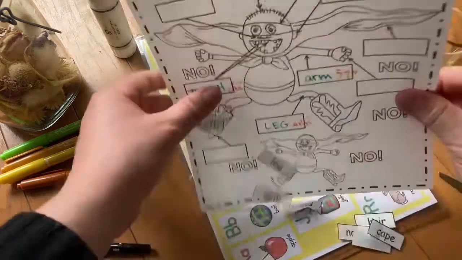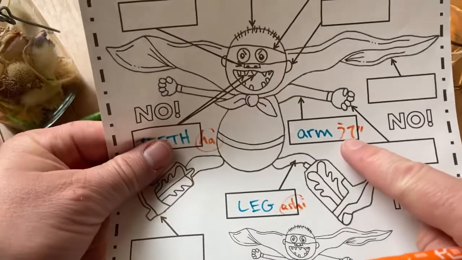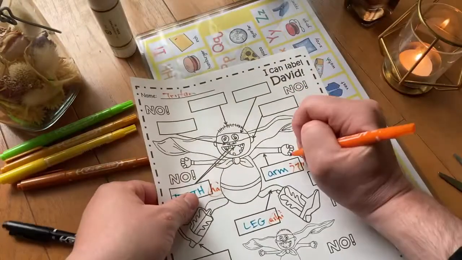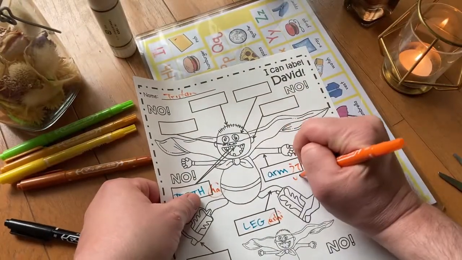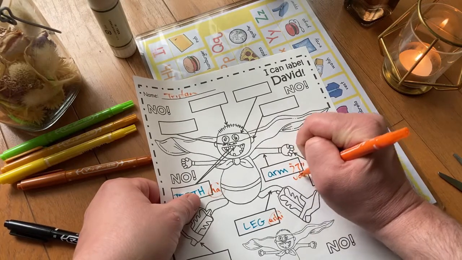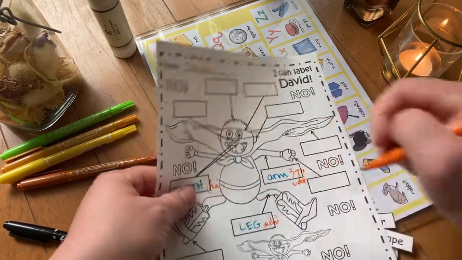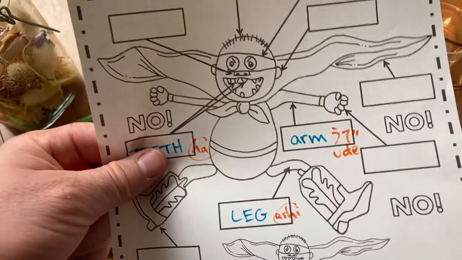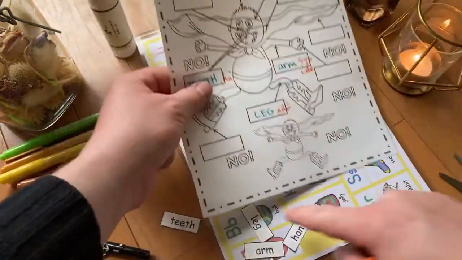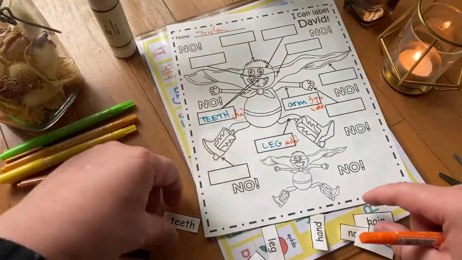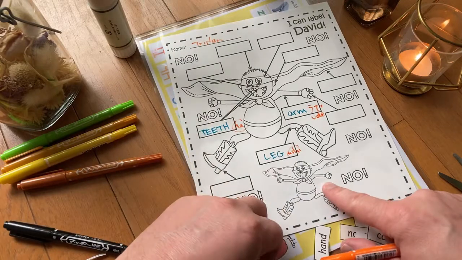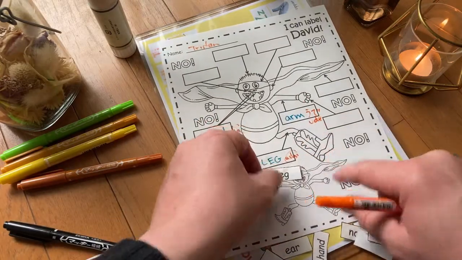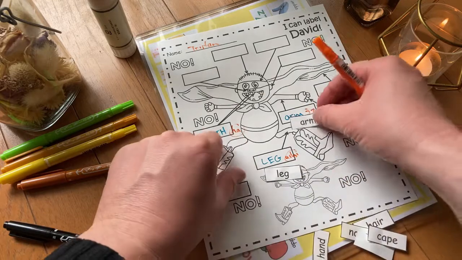Can you kind of see that? Ude, it says. And I'll write it in English letters. Ude, here we go. Ude. And that is arm. So, ude. And then, uh-oh, I lost all of my labels, didn't I? We got to put them back. Leg, arm. Here's arm. Nice.